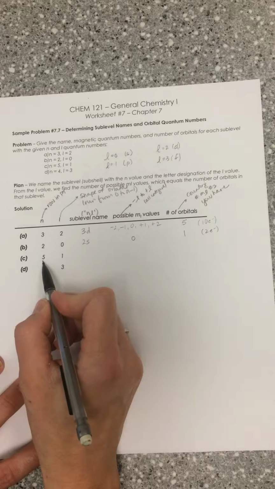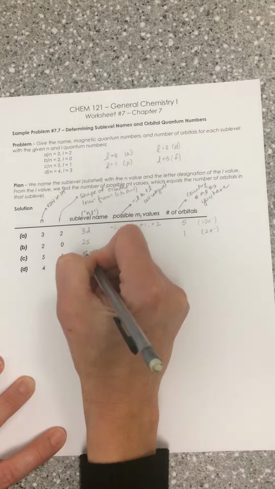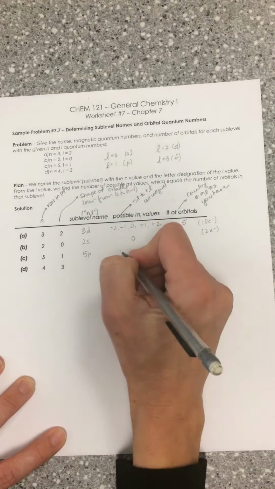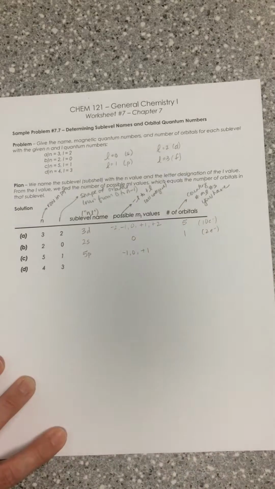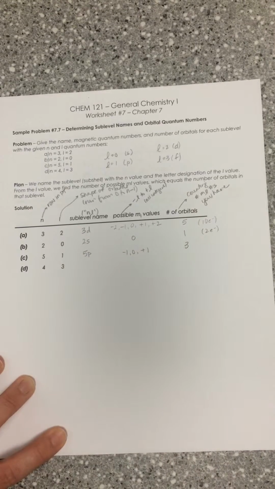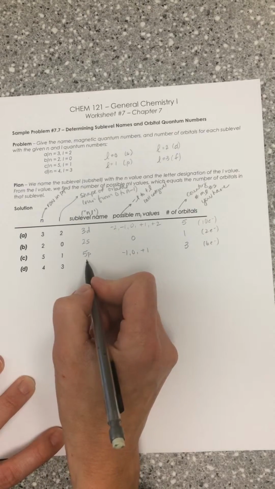When we're at the fifth row of the periodic table and we're talking about p orbitals, so the 5p orbitals, m sub L values run from minus 1, 0, and plus 1. So that means there are 3 of those 5p orbitals, meaning we can hold 6 electrons total in the 5p orbitals.